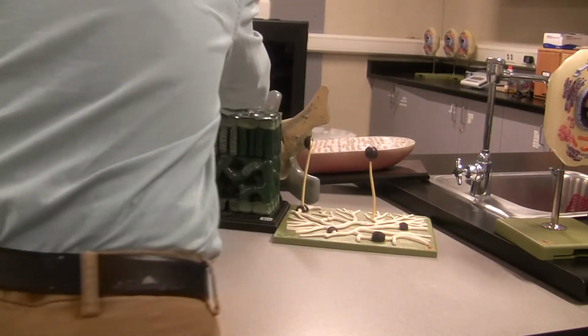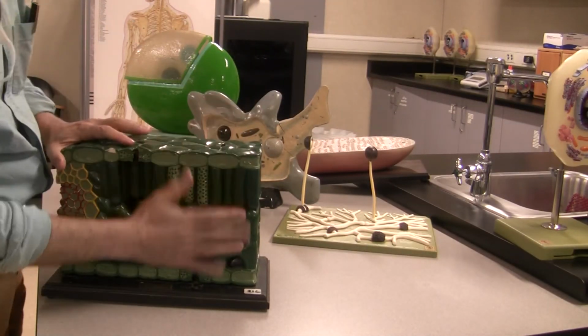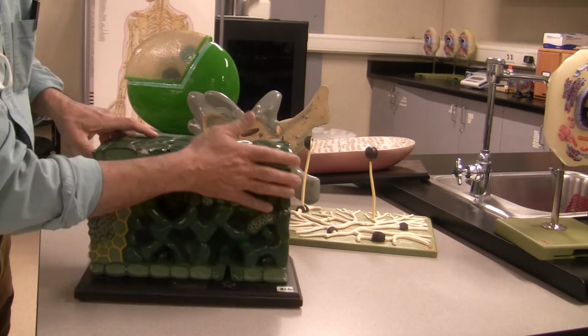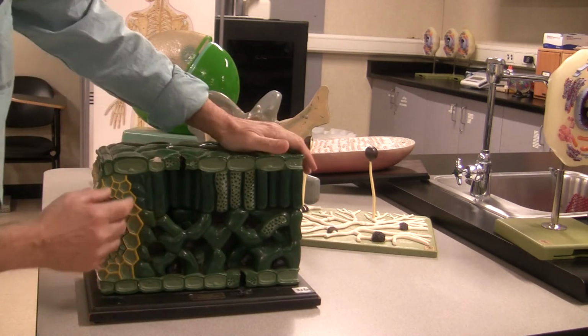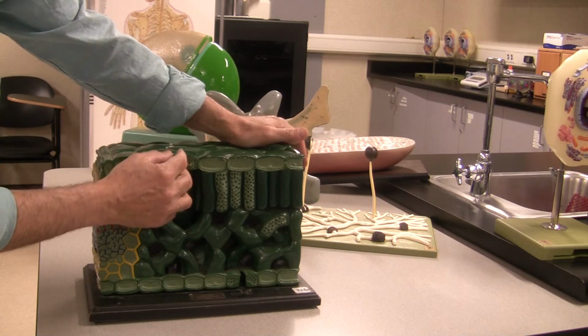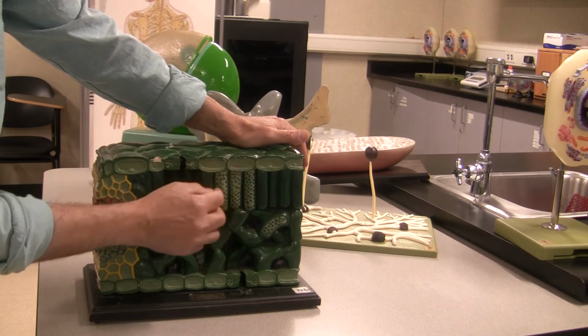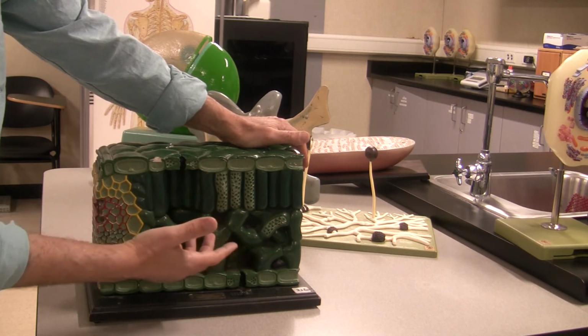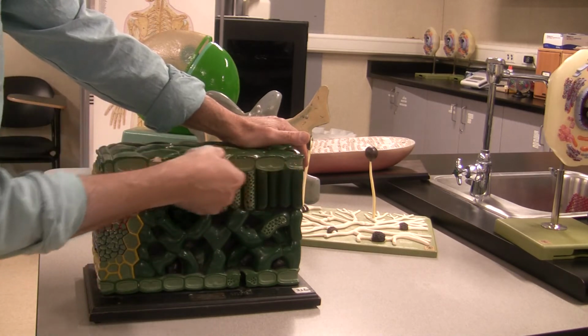This is good to know. This is a cross section of a leaf. Well, this is a longitudinal section. Here are the pores on the leaf, the stoma, and then the cells are right here, with chloroplasts in the cells. This is the epidermis of the leaf.